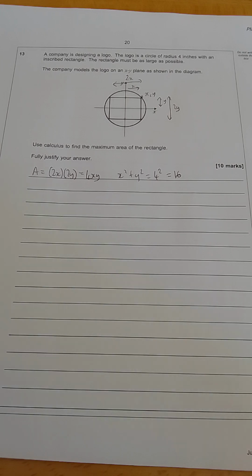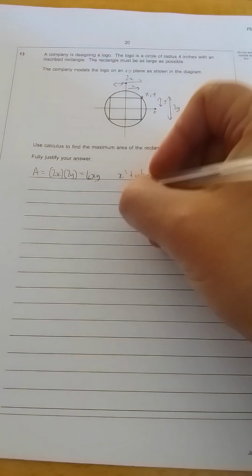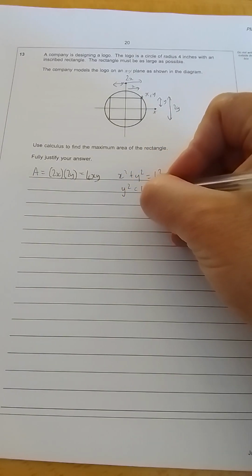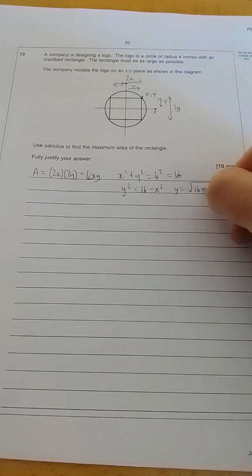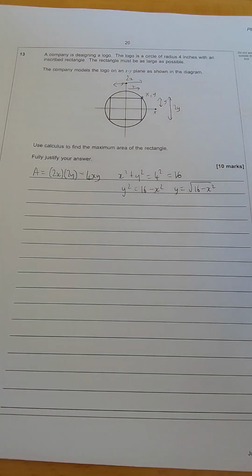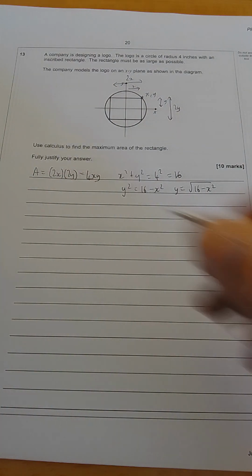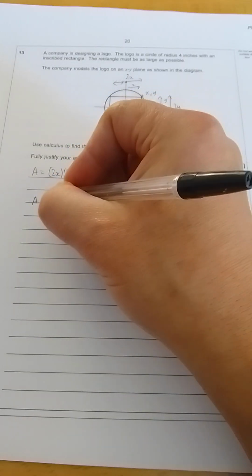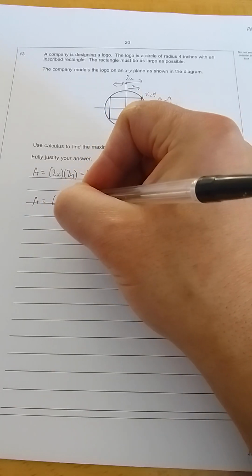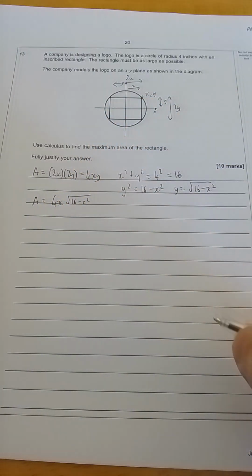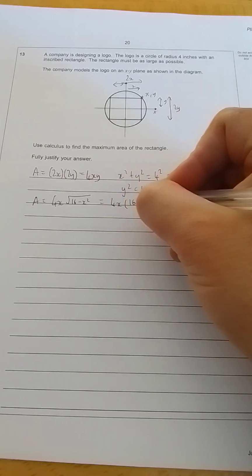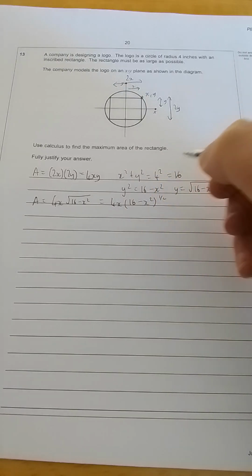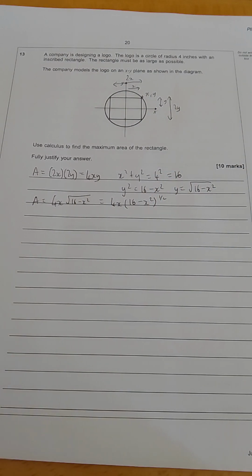So what we need to do is use the right-hand side equation to make y the subject. So we can see that y squared is 16 minus x squared, so y is the square root of 16 minus x squared. And if we substitute that into our equation for A, we'll have A is 4x times the square root of 16 minus x squared, which we could also write as 4x times (16 minus x squared) to the power a half.